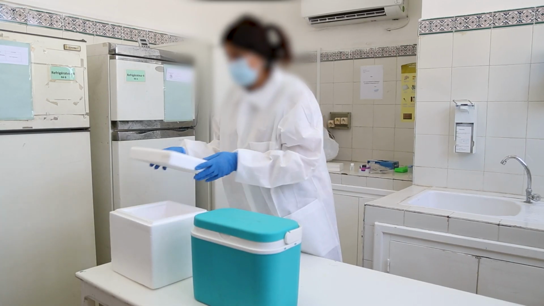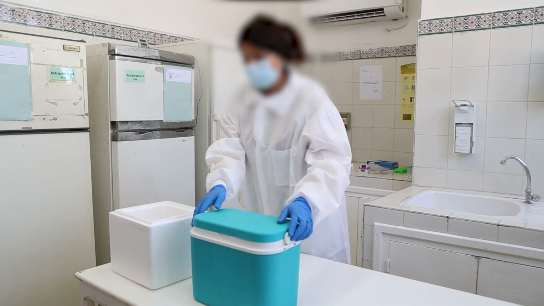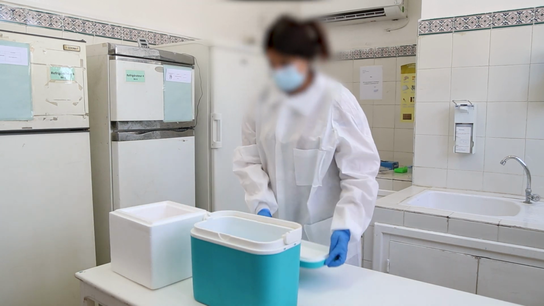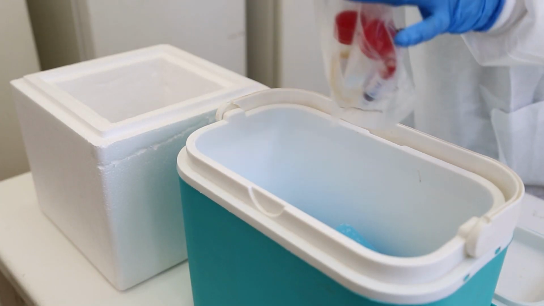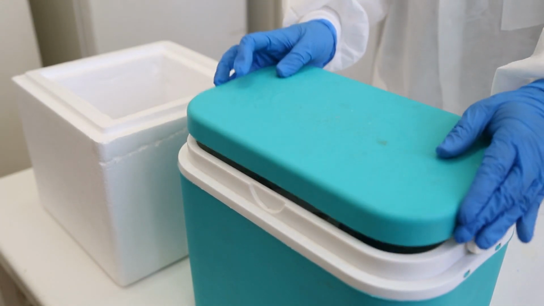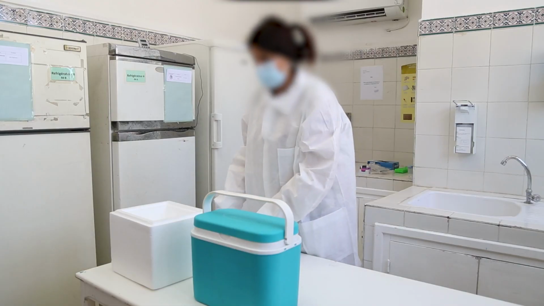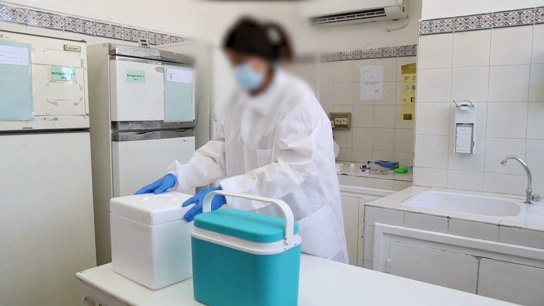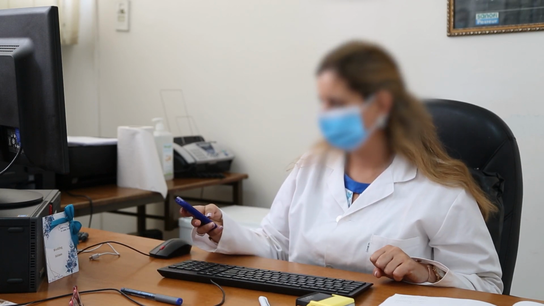The samples, urine, CSF and blood, are now to be sent to the regional reference laboratory for further investigation, such as serology, real-time PCR or sequencing if needed. And the results are transmitted to the clinical department.